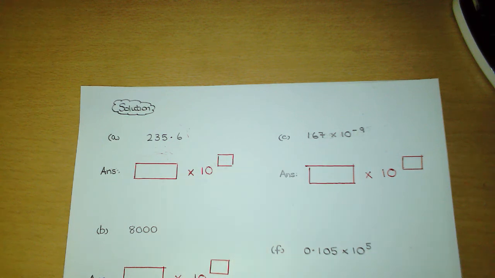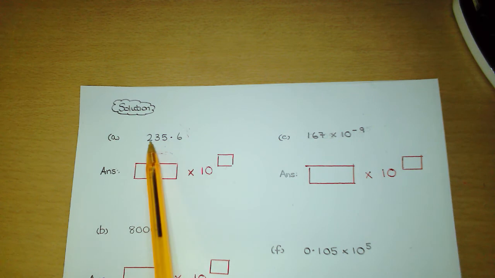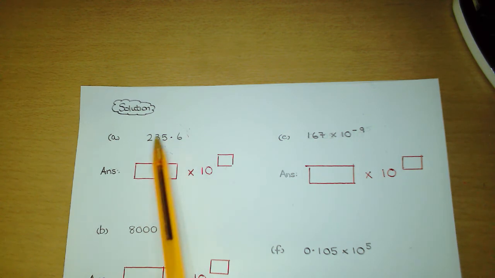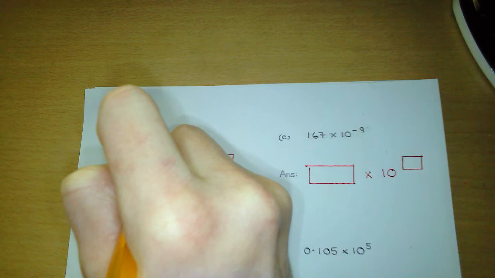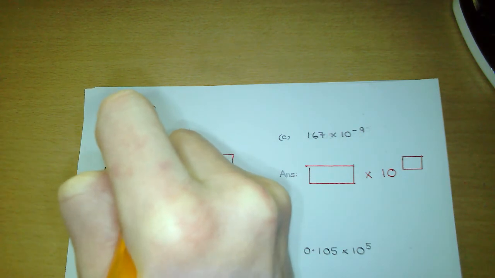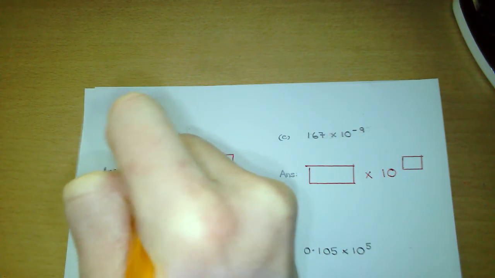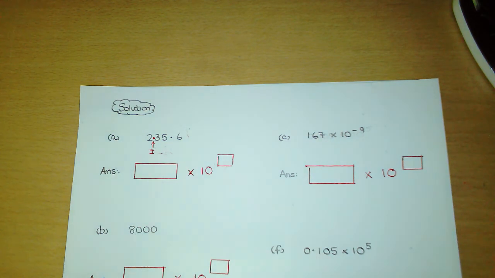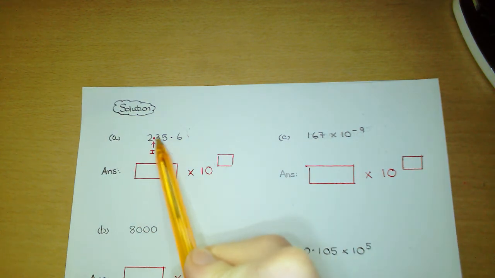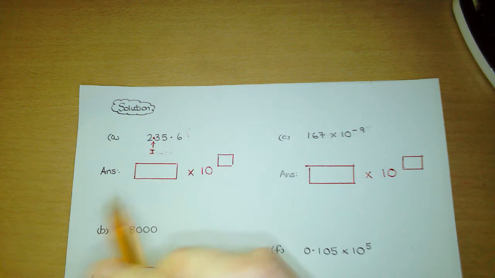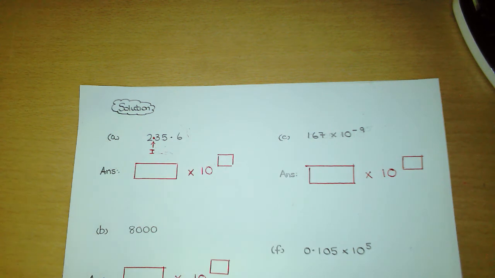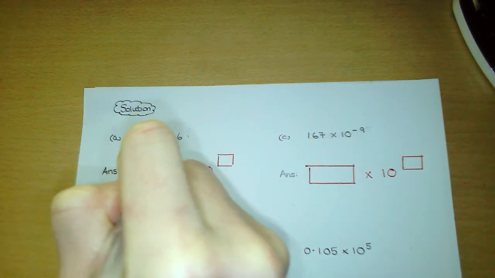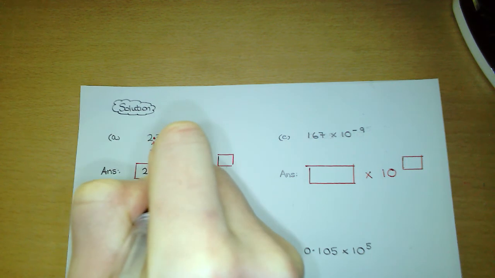The first thing you do is go to your ordinary number and insert a decimal point to make it a number between 1 and 10. The only place here we can put a decimal point such that it becomes a number between 1 and 10 is between the 2 and the 3. We call that our inserted decimal point. So the number will now read 2.356, and that's the number that we put inside the first box, 2.356.